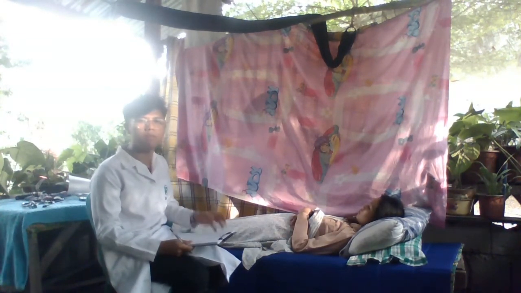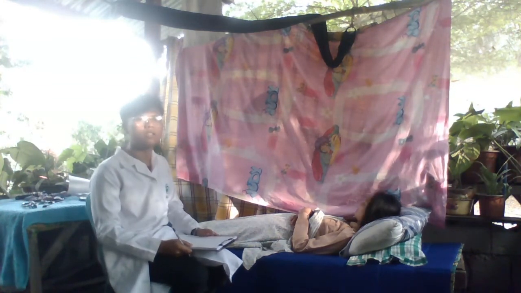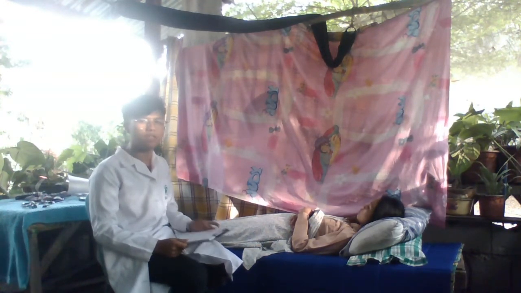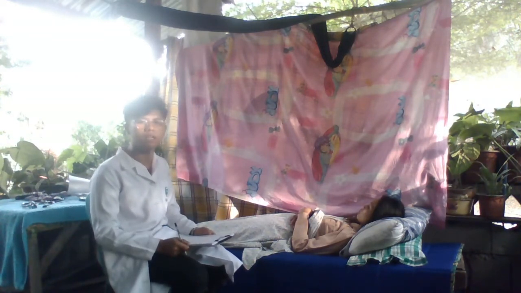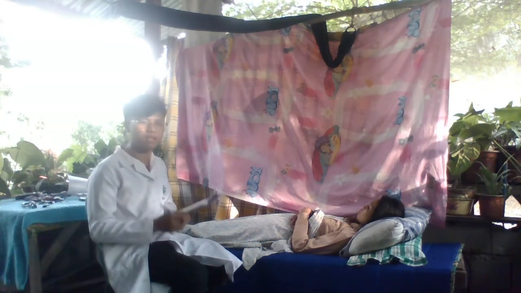Today I will demonstrate to you the Glasgow Coma Scale. Definition: the Glasgow Coma Scale is the summation of scores for eye, verbal, and motor responses. The score is determined by the sum of the score in each of the three categories, with a maximum score of 15, which indicates a fully awake patient, and a minimum score of 3, which indicates deep coma or brain dead state.